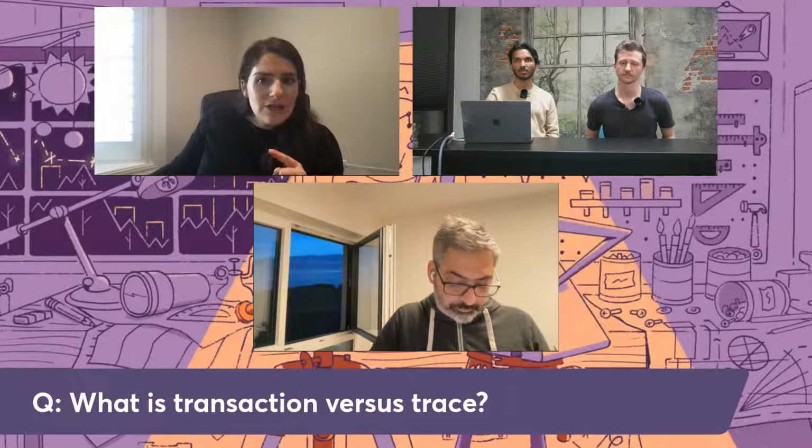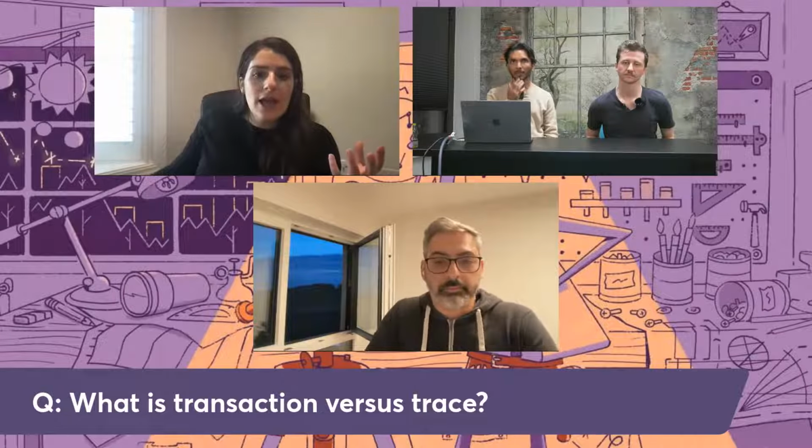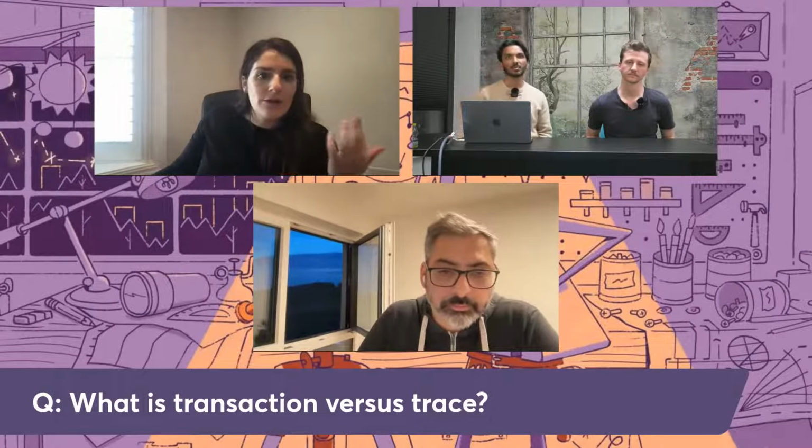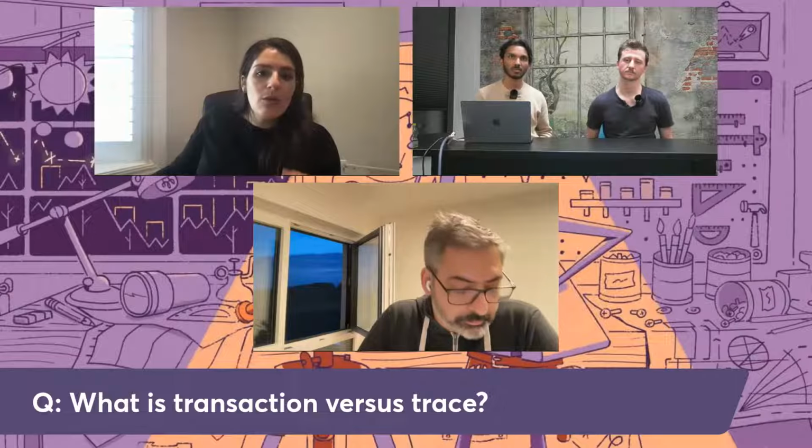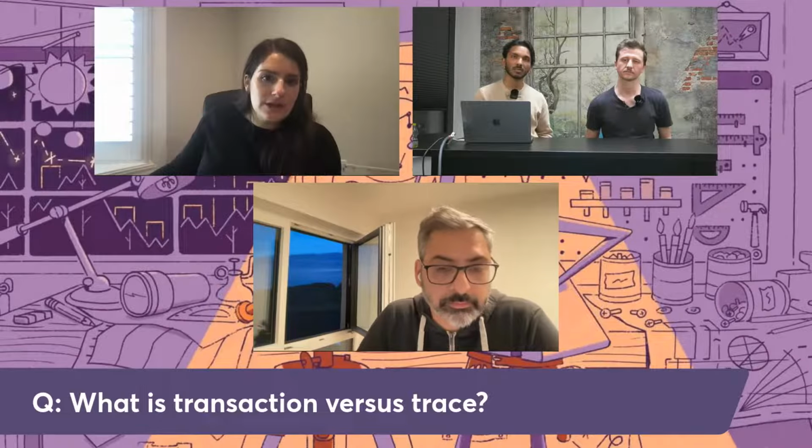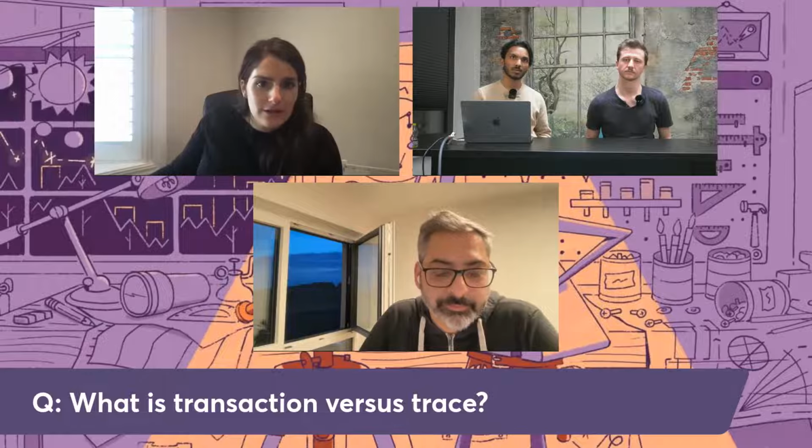First question, and this kind of came up earlier as well when we were talking about the concept of a trace, and you all mentioned it when you were talking through performance as well as profiling. What is the difference between a transaction versus a trace?